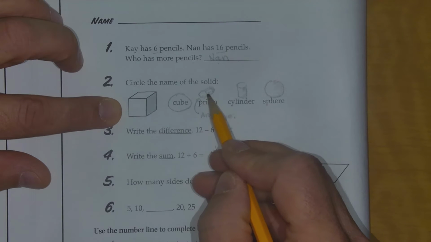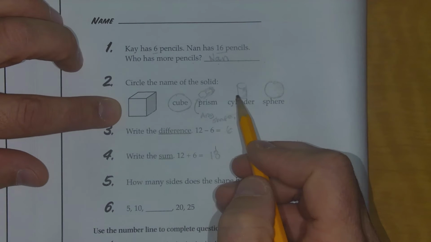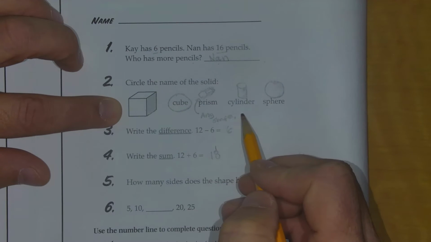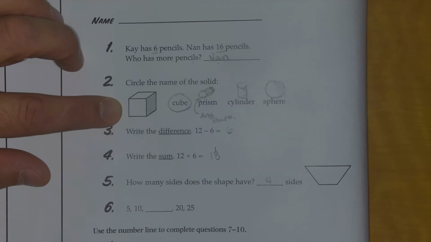A prism, this part could be any length. It could go to here. It could go all the way out to here. It's got a little bit different rules to it. This is a cylinder, just like a soda can or a soup can. And this is a sphere, just like a basketball or the earth or the sun.